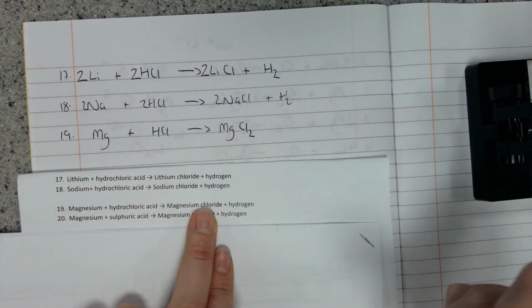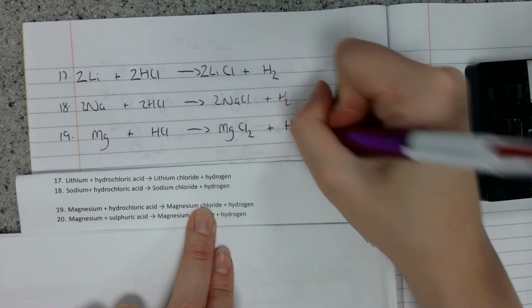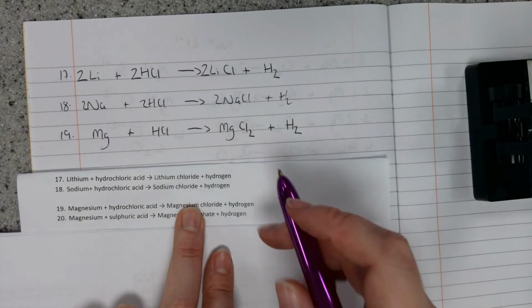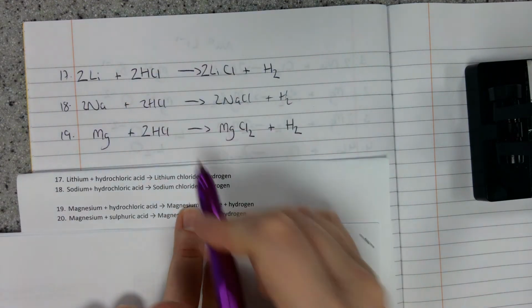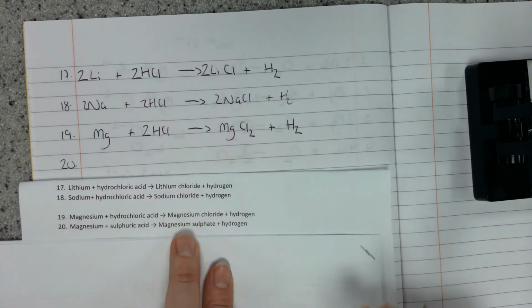You can work that out for yourself on the side if you need to. Just make sure you don't include your charges in your final answer. And forming hydrogen, it's going to be plus H2. 2 chlorines on the right, I'm going to need 2 on the left. That gives me 2 hydrogens, 1 magnesium, 1 magnesium. Have a go at 20 yourself.